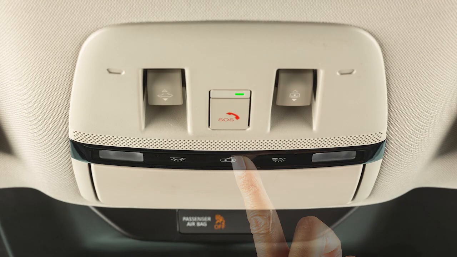Touch this key to turn the interior lights off when a door is open. The lights will not illuminate regardless of door positions. Touch the key again to turn the lights on when a door is open.